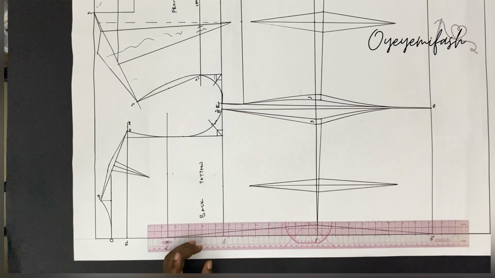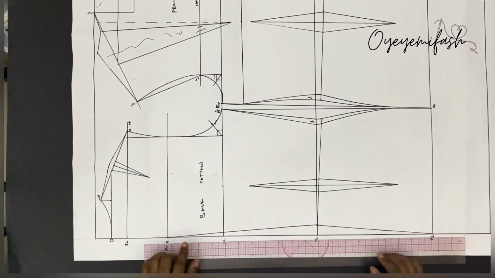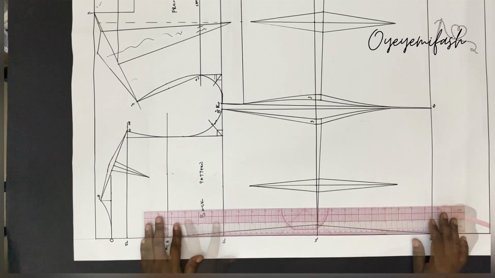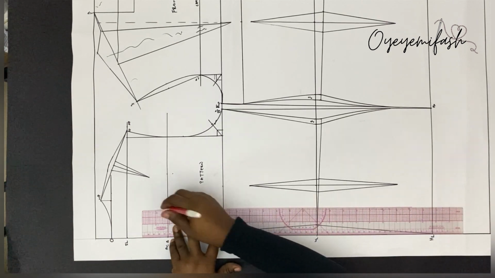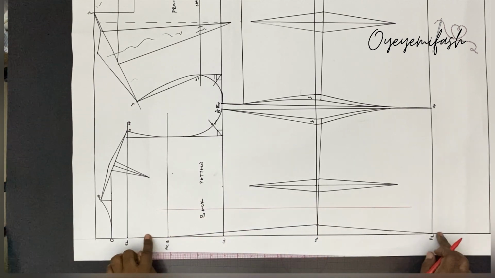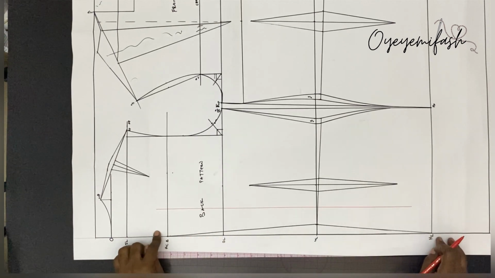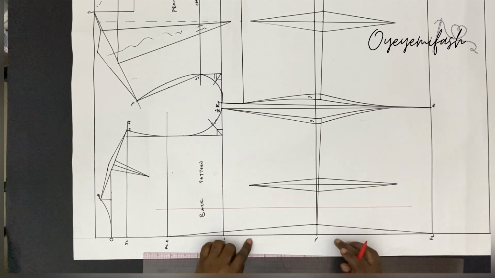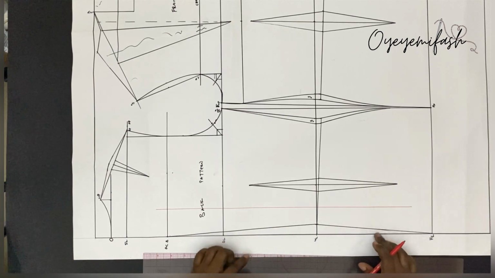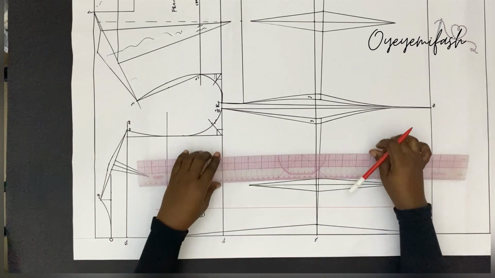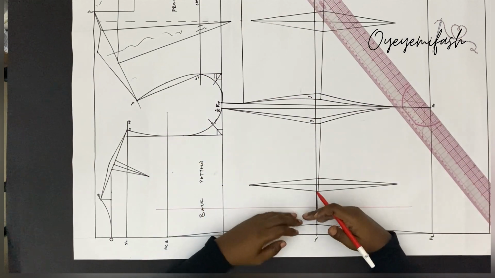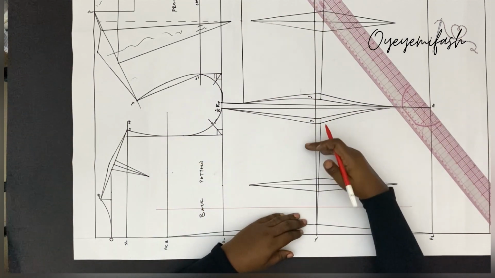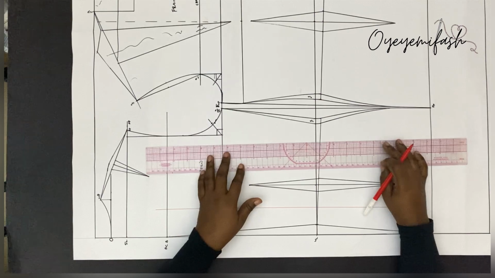So for the back pattern, the grain line is between 4 to 5 centimeters away from the center back line. And this line is parallel to the original center back, to the initial center back line. That's the straight center back line and not the slanted center back line. So as a rule of thumb, I like to indicate my grain line on both sides of the dart on my patterns.